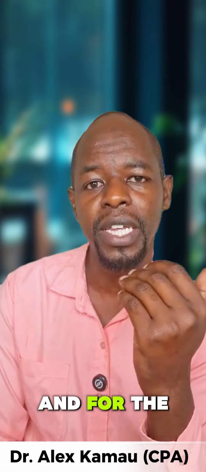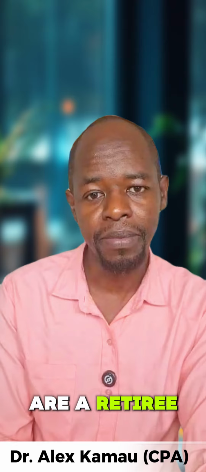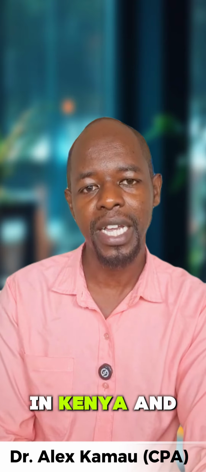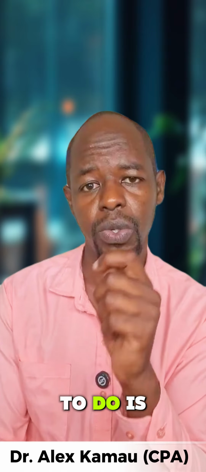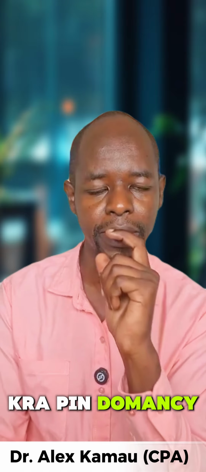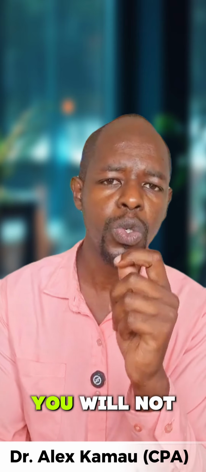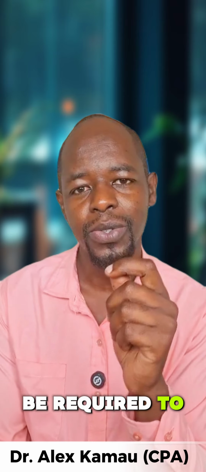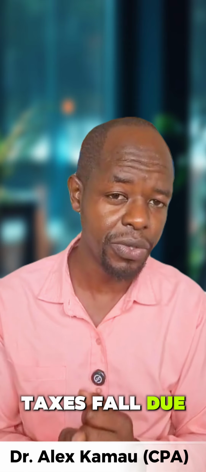You're a student and for the next 4 or 5 years, you don't purport or plan to earn any income here in Kenya. Or maybe you are a retiree who retired here in Kenya and left for diaspora with no income here in Kenya. What you need to do is to apply for KRA PIN dormancy. Applying for KRA PIN dormancy means that you will not be required to file nil returns every other time the filing of taxes falls due.